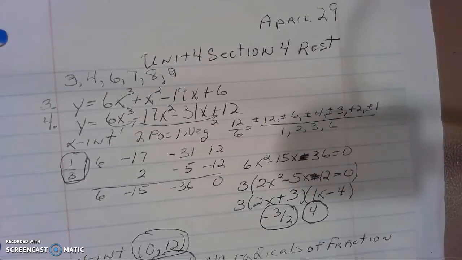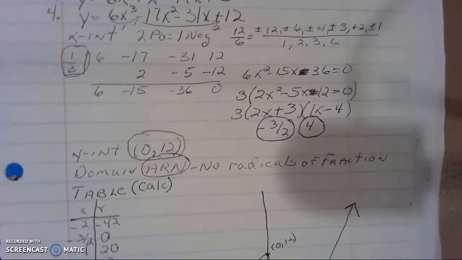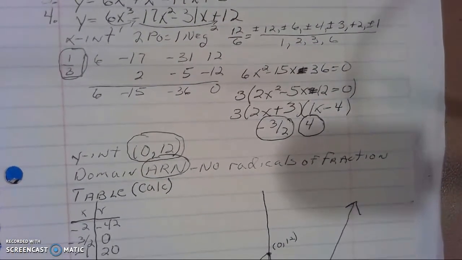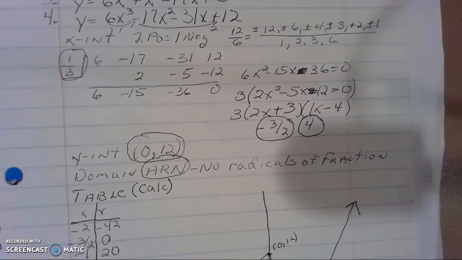That's a cubic polynomial. It'd have a shape much like what we get on number 4. Okay, number 4, 6x cubed minus 17x squared minus 31x plus 12. We need to find the x-intercepts. That is done with the method we learned in this unit here.